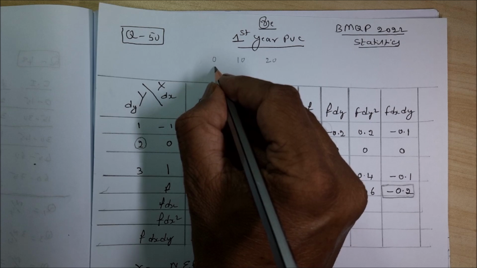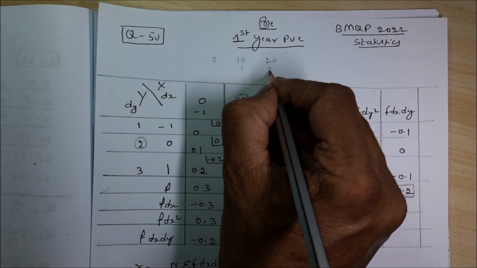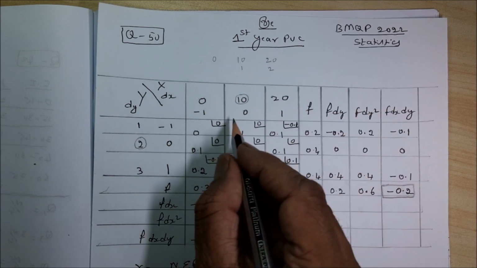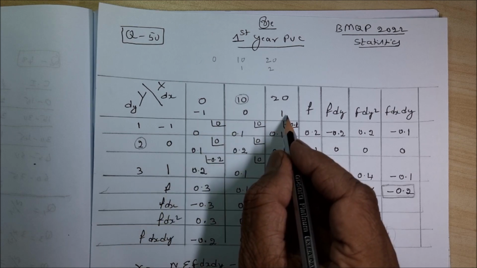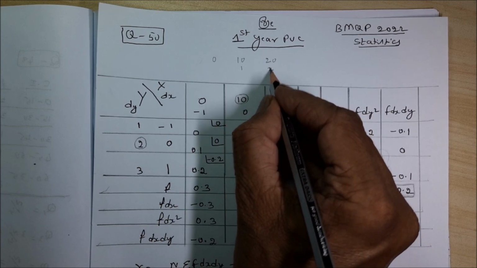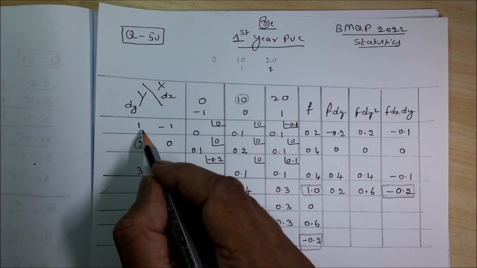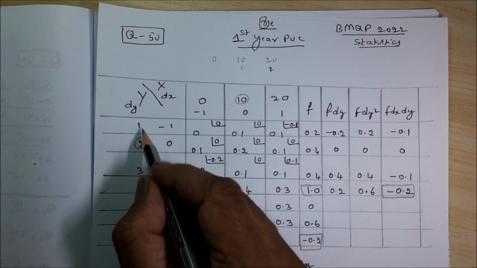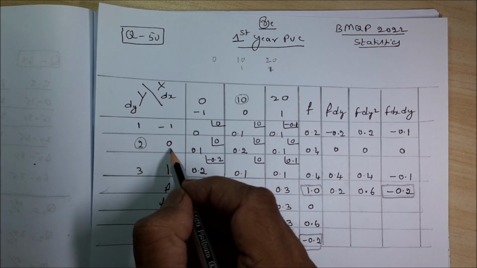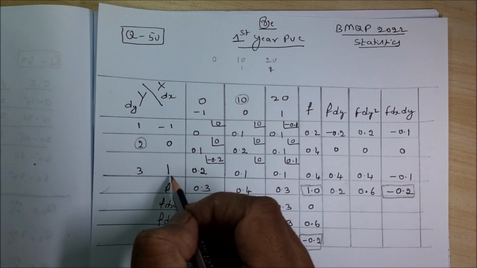If you say that it is 10, 1s are 10, 2s are, then it becomes what, you know that minus 1, 0, then what actually 1. Then here 1, 2, 3 itself is that. So 1 minus 2 is minus 1, 2 minus 2 is 0, 3 minus 2 is 1.